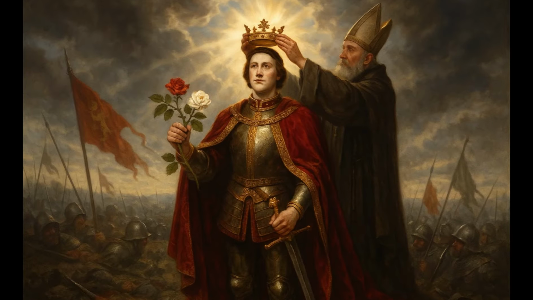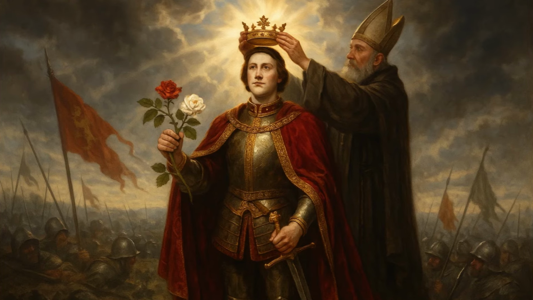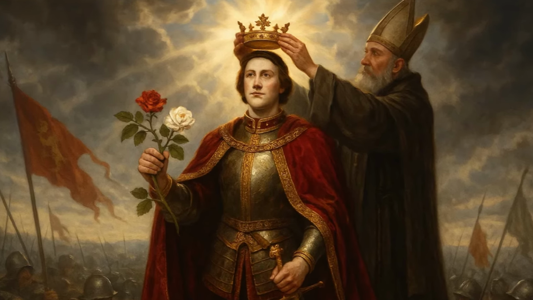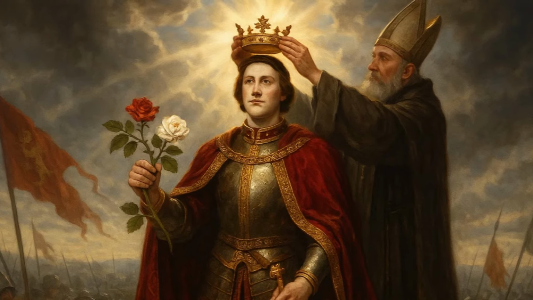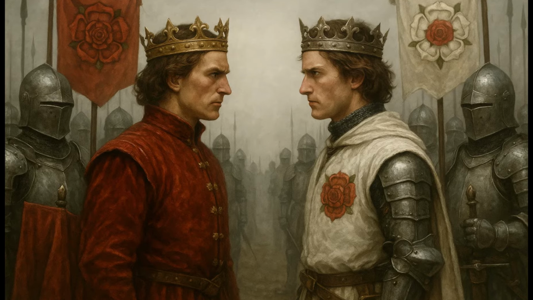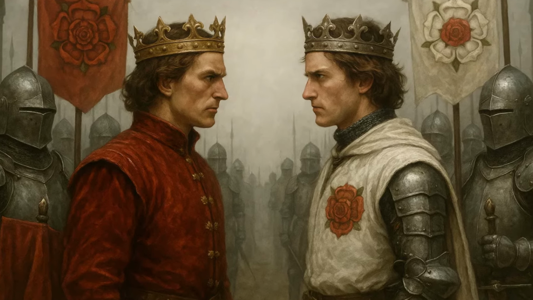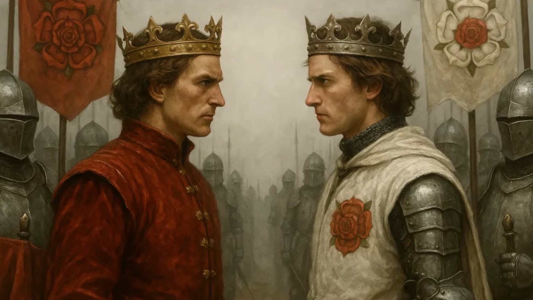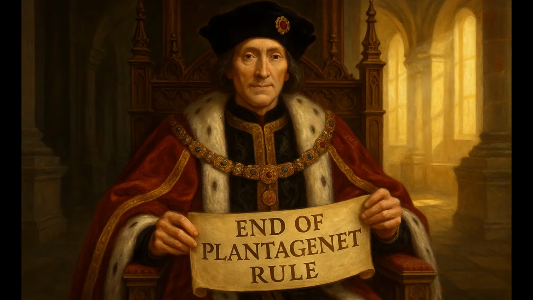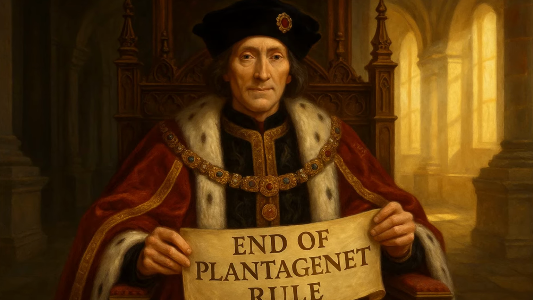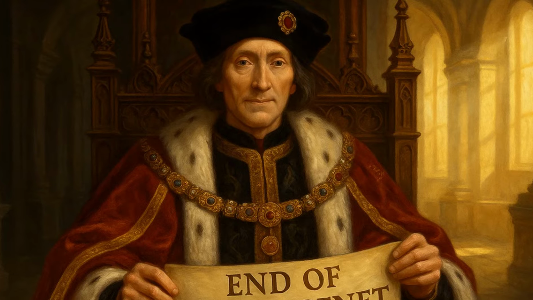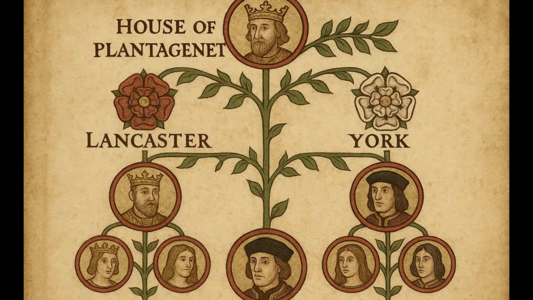The new Tudor king Henry VII, 1485 to 1509, was careful and shrewd. He married Elizabeth of York to unite the warring houses of Lancaster and York, ended private armies of the magnates, and restored royal authority. Henry VII re-established strong centralized rule and peace after the Wars of the Roses. His court was austere but effective, and he transformed the financial and legal machinery of government.